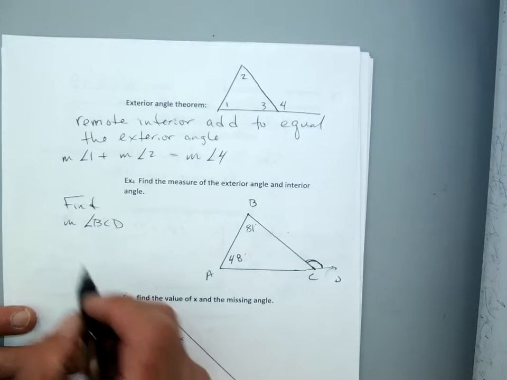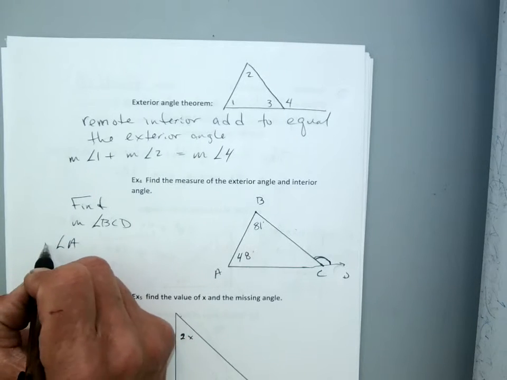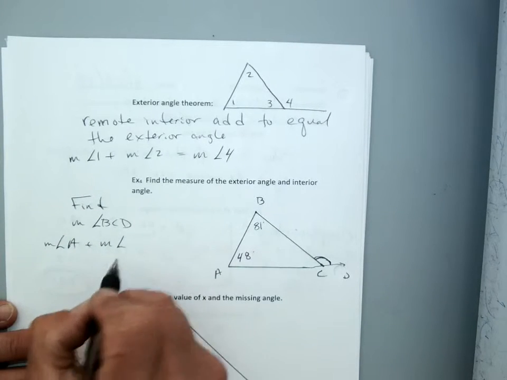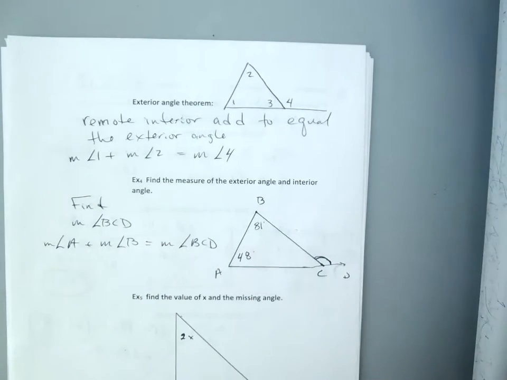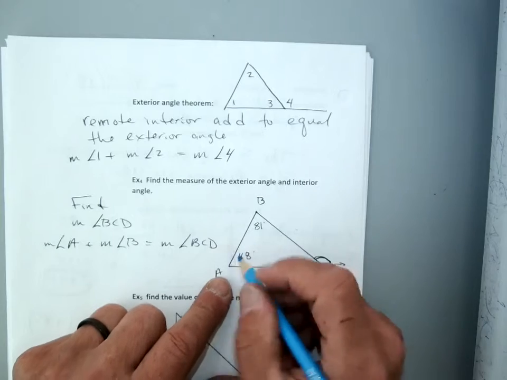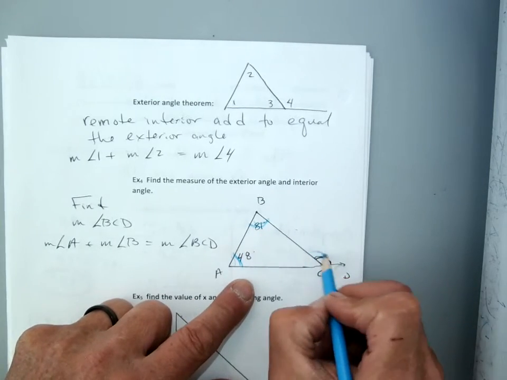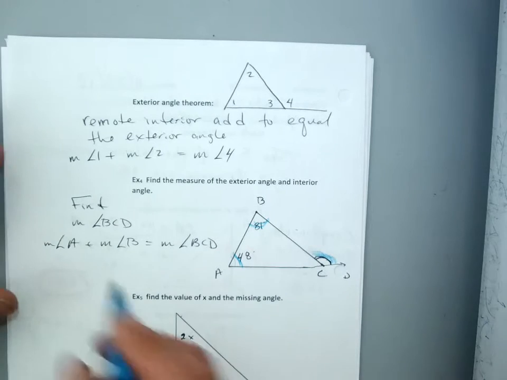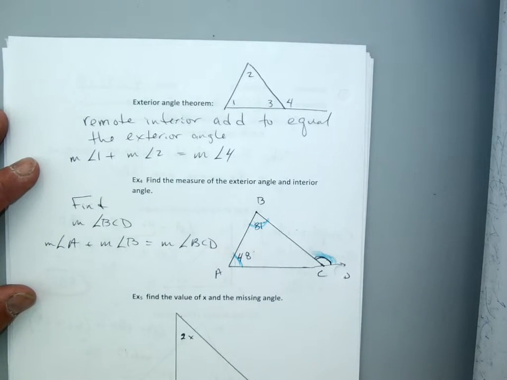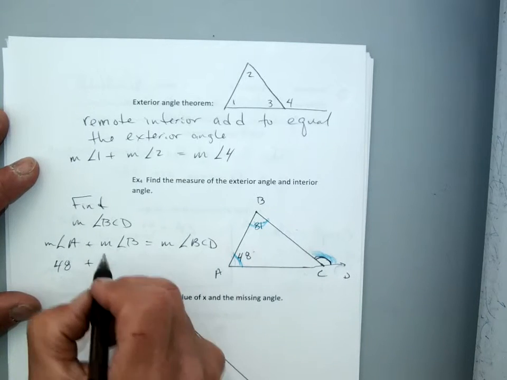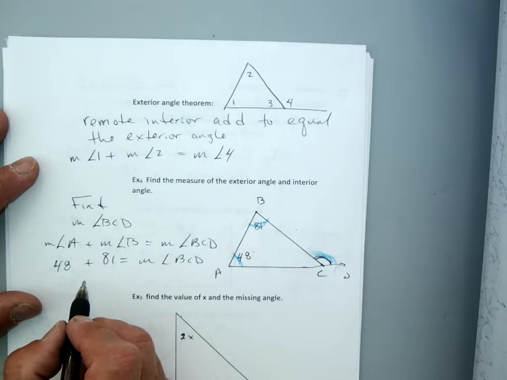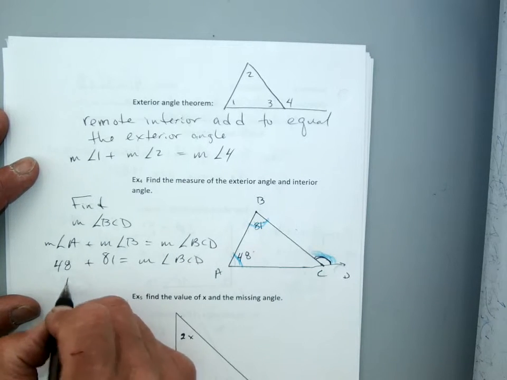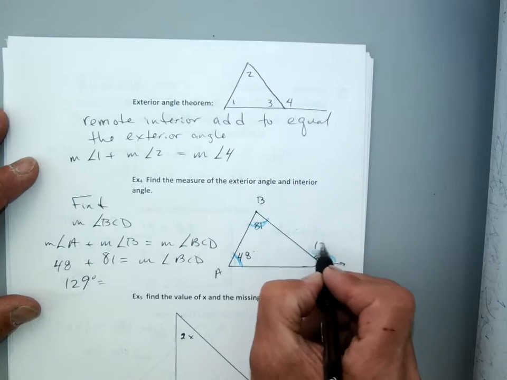So in this case, I'm going to say that angle A plus the measure of angle B is equal to the measure of angle BCD. Okay, so let me highlight what I'm talking about. What I'm saying is that angle A plus angle B equals angle BCD. So I'm just going to say 48 plus 81 will equal the measure of angle BCD, which is 129. You got 129? Yeah, I got 129, this angle here, 129 degrees.